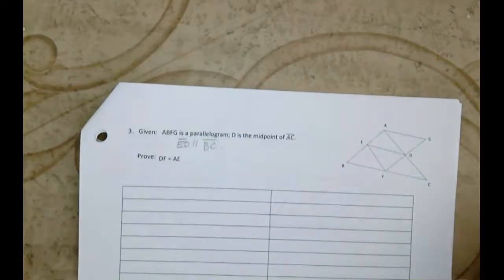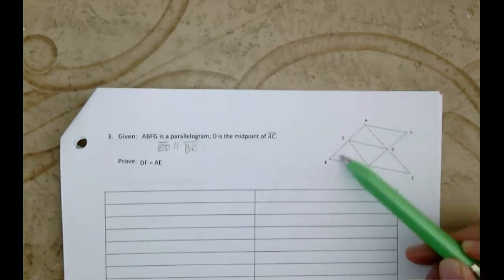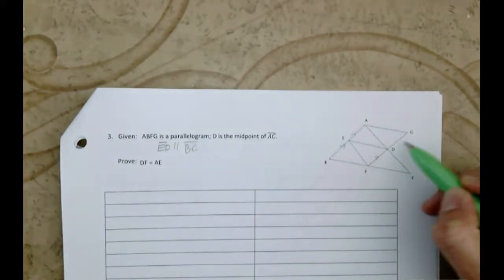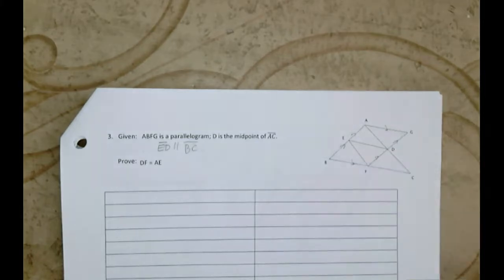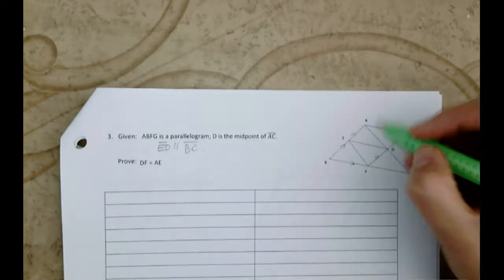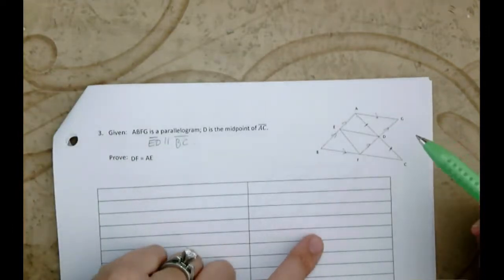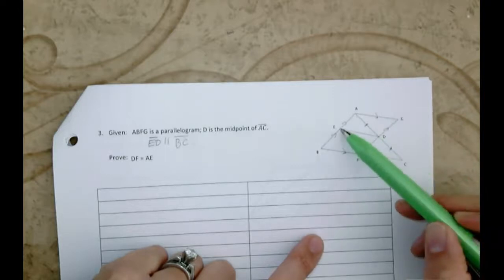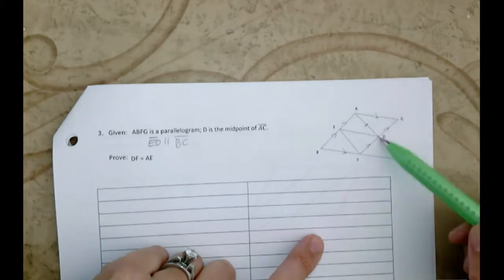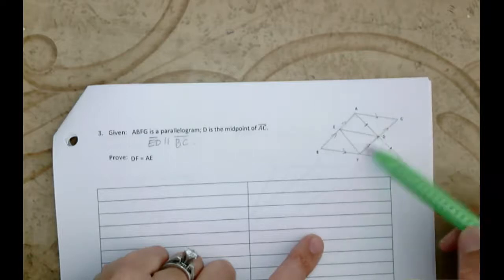Okay, so let's go over the roadmap first. This is a parallelogram, right? ABFG is a parallelogram. So these are parallel, and these are parallel, right? And then D is a midpoint of AC, so these are congruent. And we want to make DF congruent to AE. So we want to make these congruent, right?